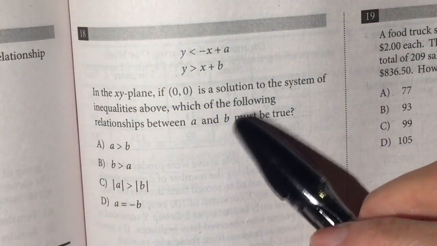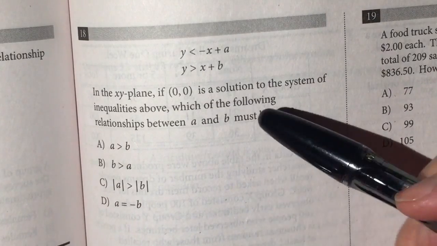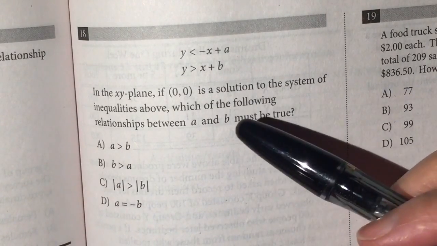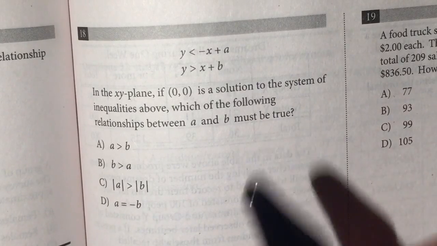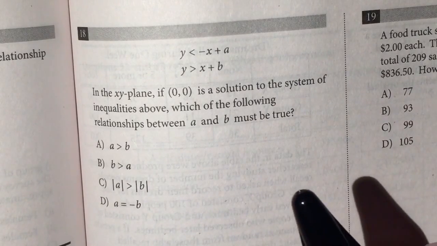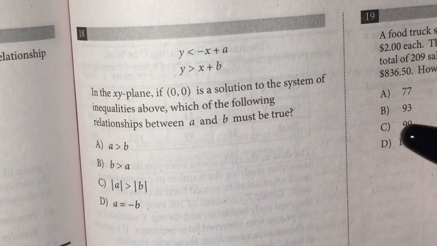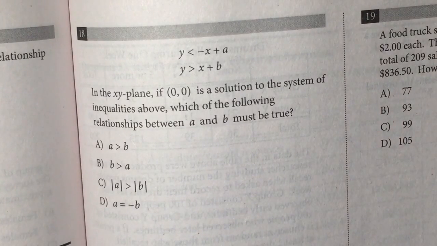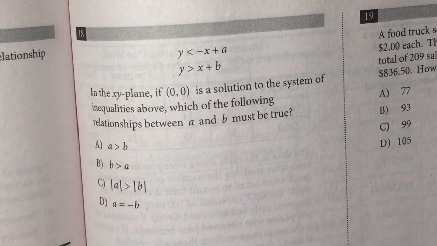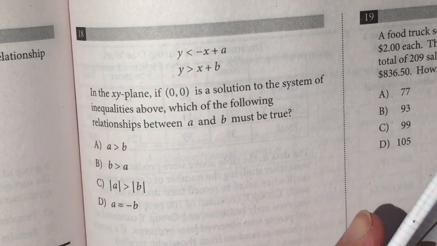Okay, hello dear friends. Here we have an inequality. Inequality is usually quite confusing because there is not an exact number. So it's very often that you get lost in that inequality. So we take a look.